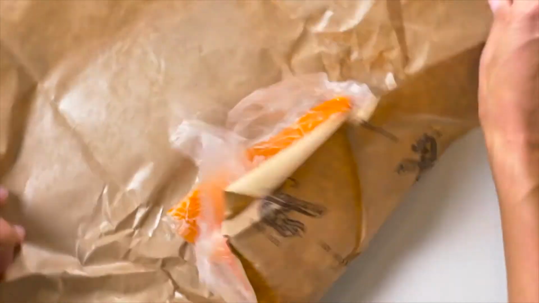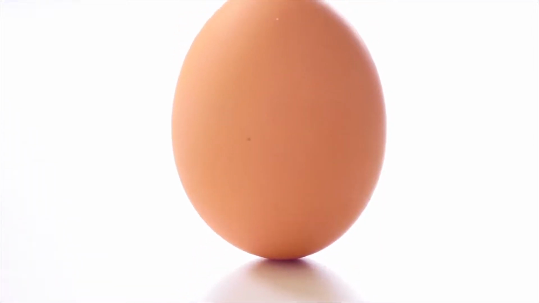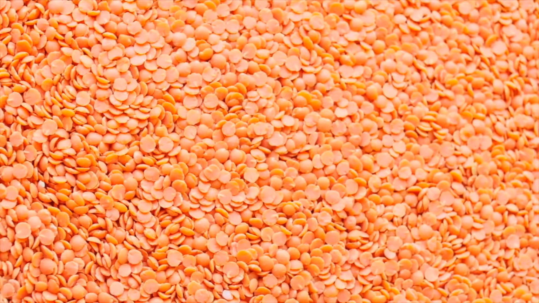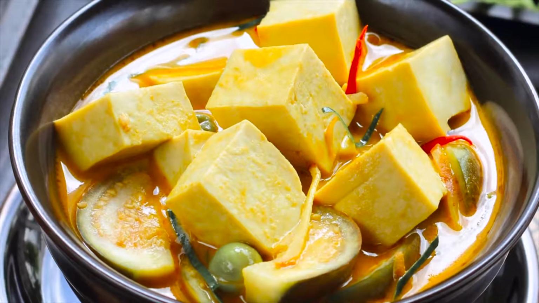In general, animal sources of protein like fish and eggs provide all of the essential amino acids in high enough concentrations that these foods are called complete protein sources. In contrast, plant-based protein sources like beans, lentils, nuts, and tofu tend to be incomplete sources of protein.